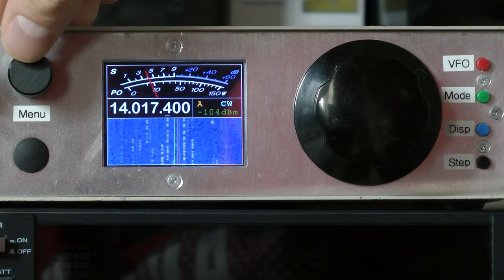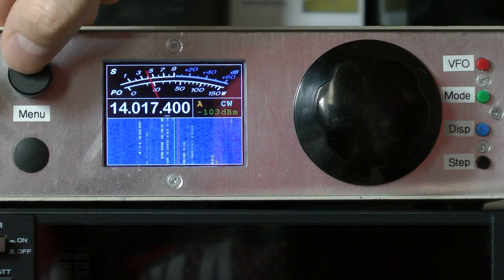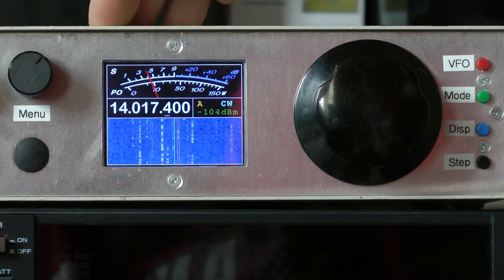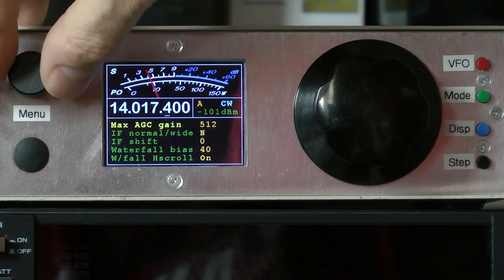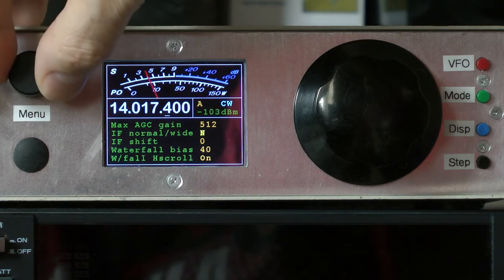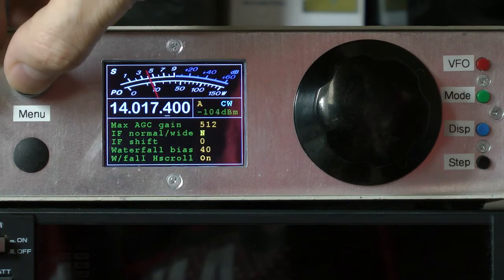Finally, we've got a shaft encoder here for controlling access to the configuration menu. So if I just press that, it just shows us where we are. If I press that again, we can go down the various options we have. So I can control the AGC gain, which is my equivalent to RF gain. There's a normal wide mode that applies to all modes, AM, FM, CW and SSB. There's an IF shift.